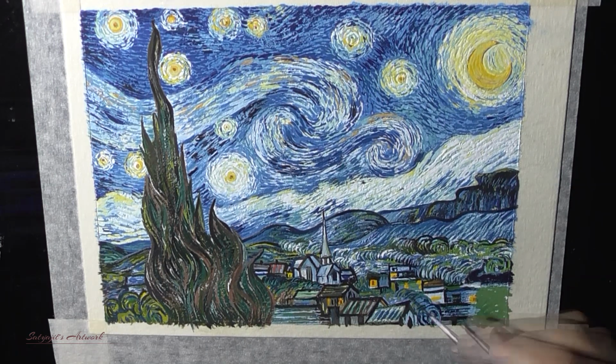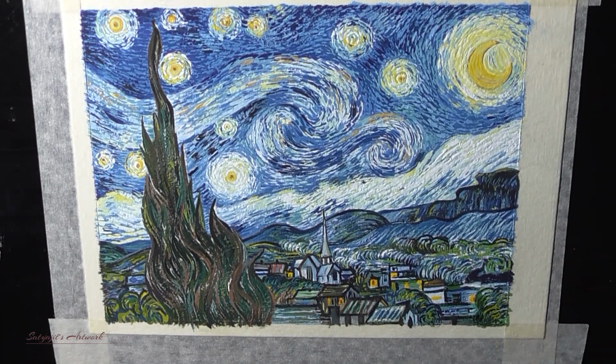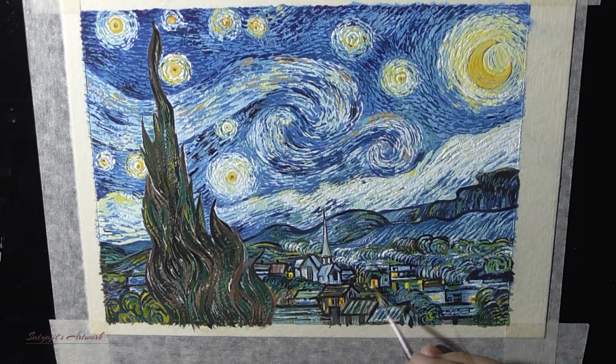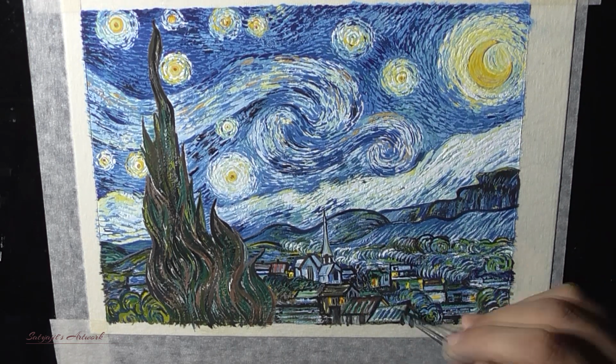For me, the Starry Night was not simply a great painting. It's about the journey of a man who captured the unreal among the real, the truth among the illusion, the peace among the chaos.